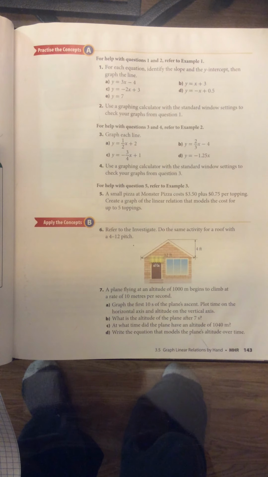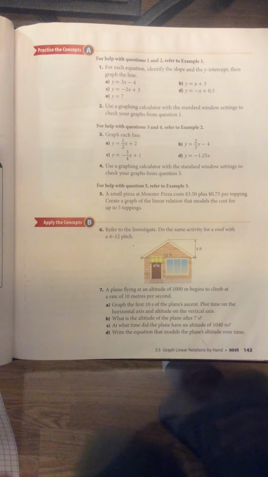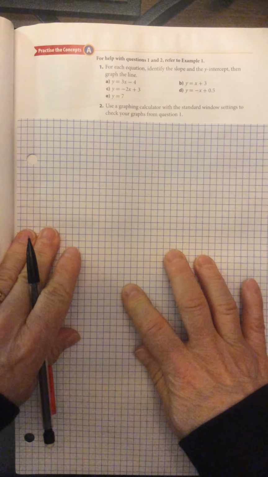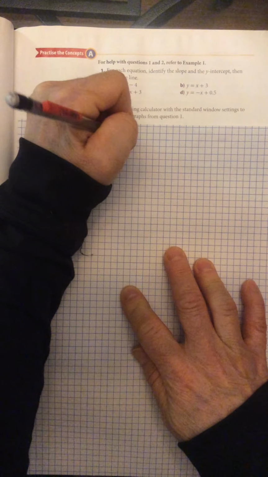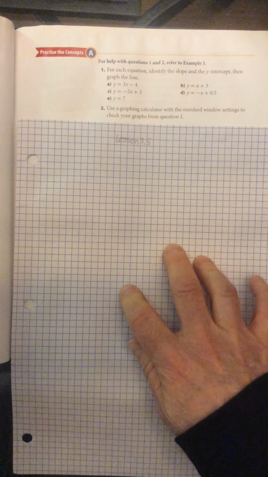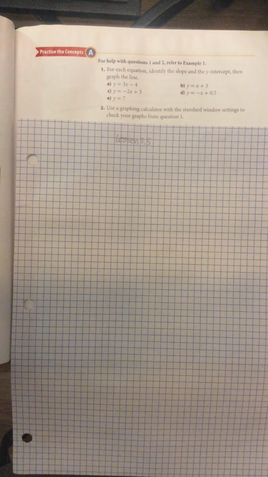Hello, today we're going to go through lesson 3.5. So I will get my graph paper and write lesson 3.5. I don't know whether you're going to be able to see that.